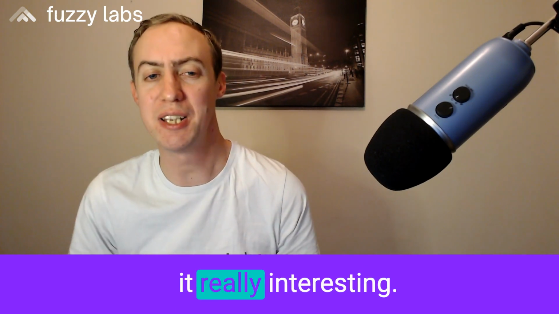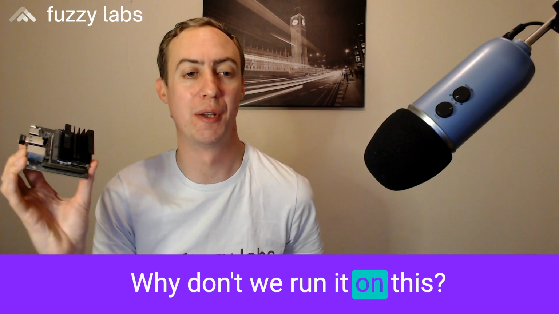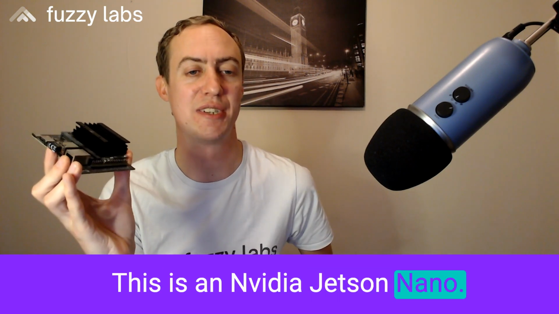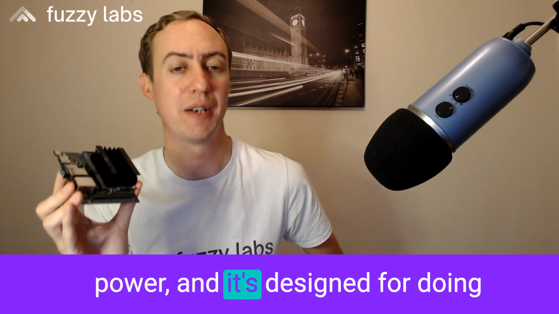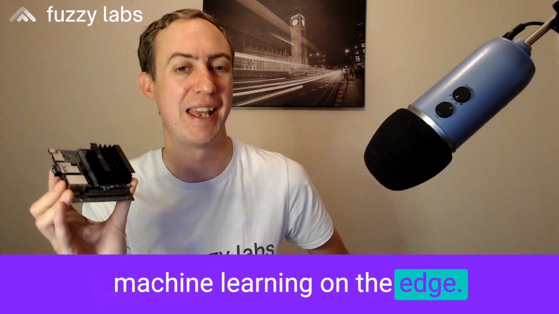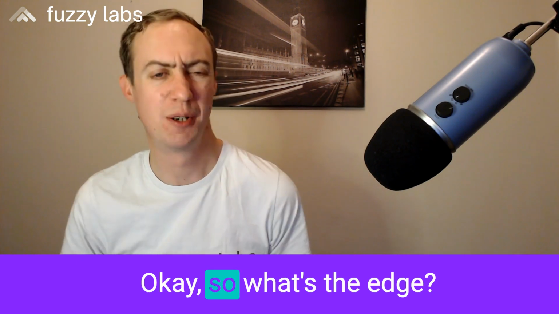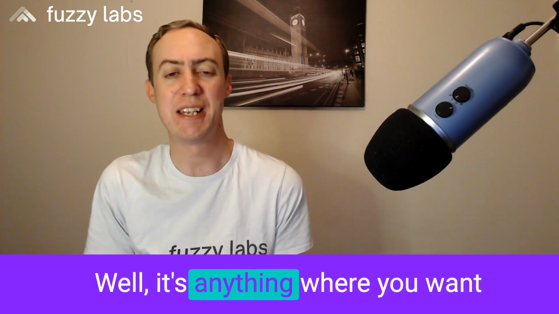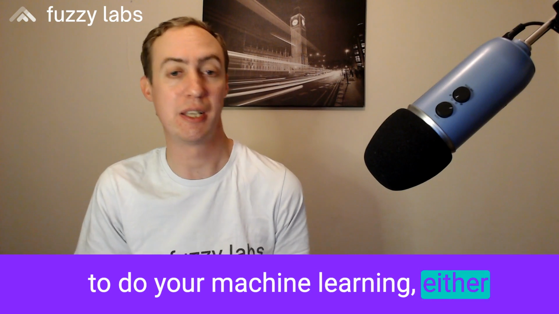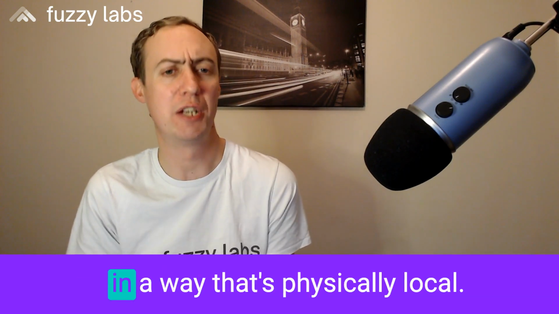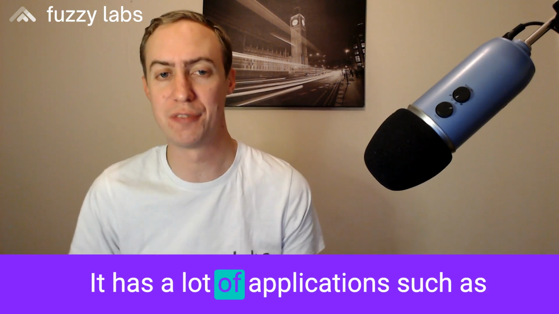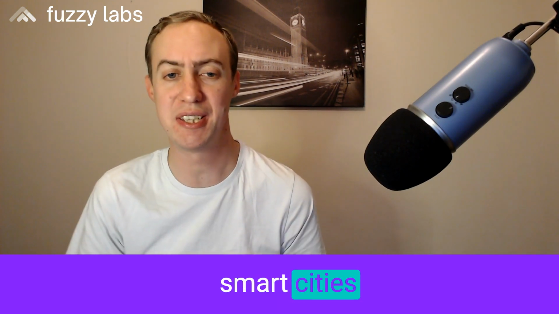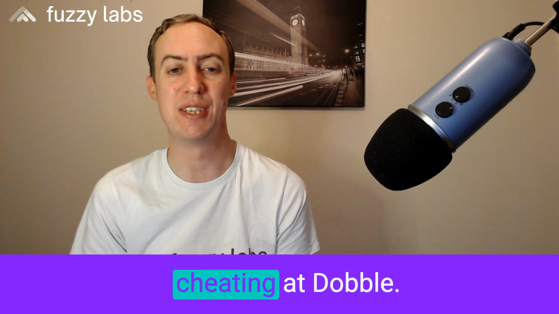We thought to make it really interesting, why don't we run it on this? This is an NVIDIA Jetson Nano. It's a small package, but it contains a lot of computational power, and it's designed for doing machine learning on the edge. Okay, so what's the edge? Well, it's anything where you want to do your machine learning, either your inference or your training, in a way that's physically local. Edge-based machine learning is gaining in popularity. It has a lot of applications, such as smart cities or self-driving cars, and, of course, cheating at Dobble.